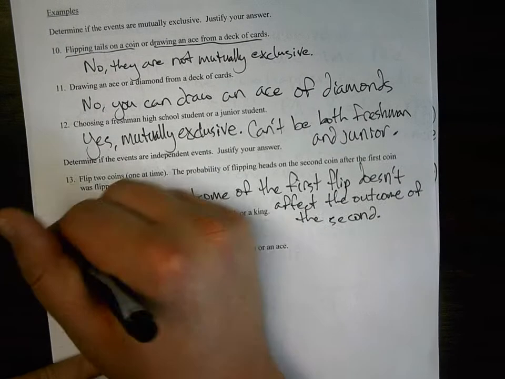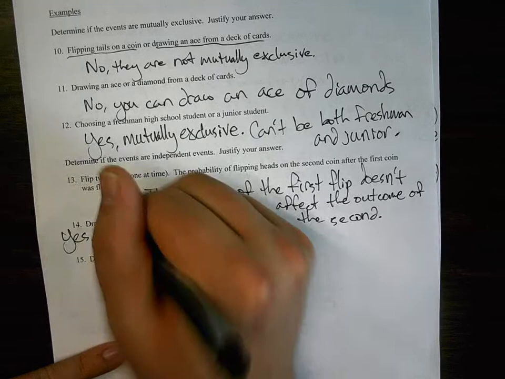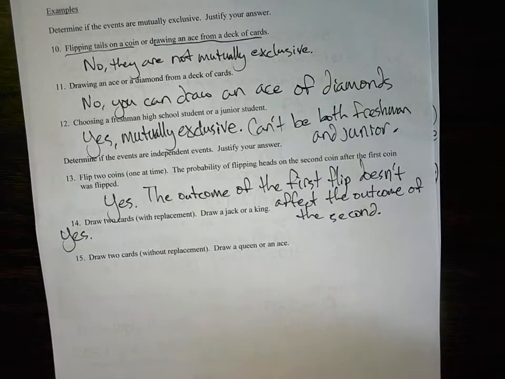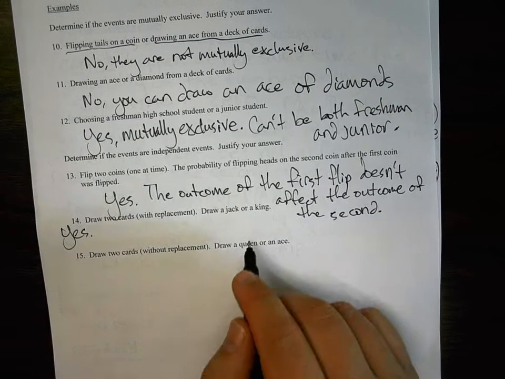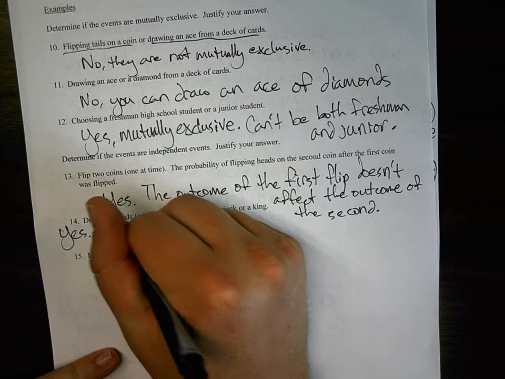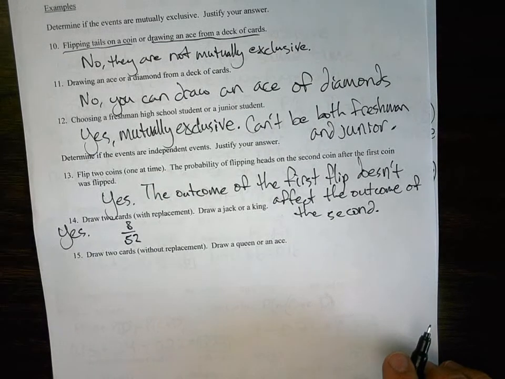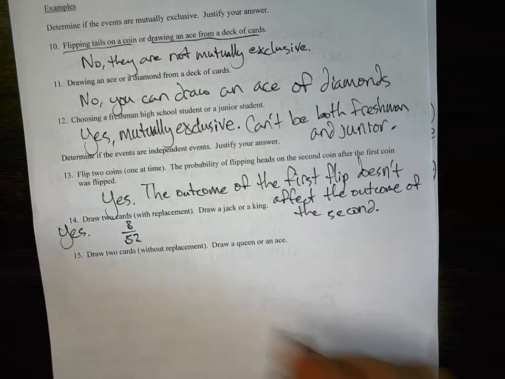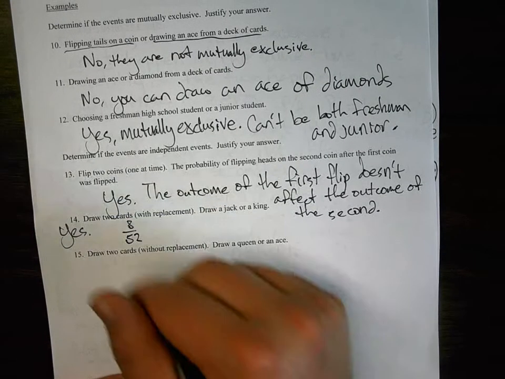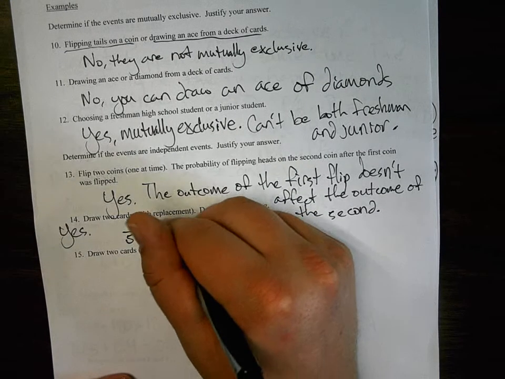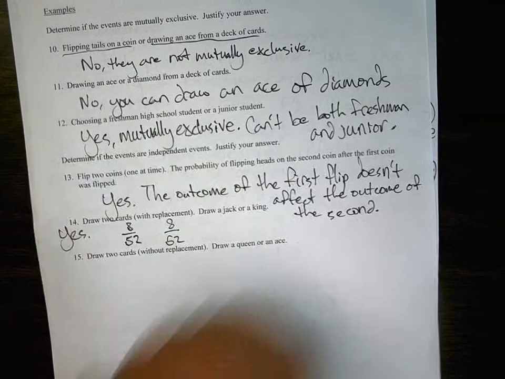So yes, independent. Why is that? Well, when I draw out the first card, my probability of drawing a jack or a king is 8 out of 52. But I drew a card out and put it back in, so this bottom number remains 52. On the second time, it's also 8 out of 52. So there's no effect to the probability.